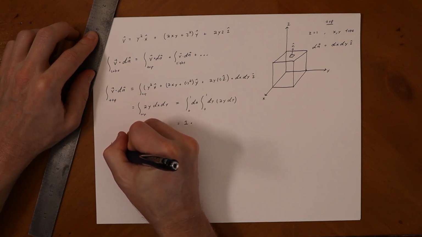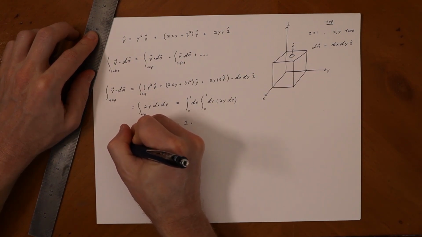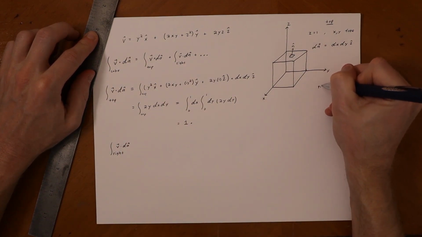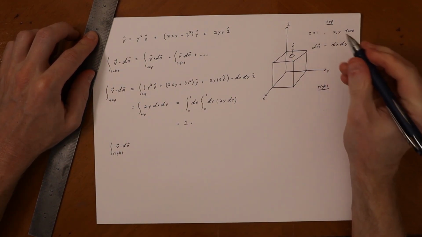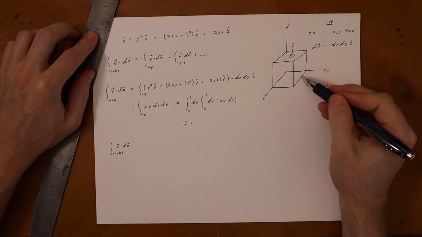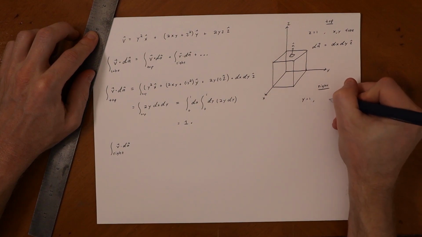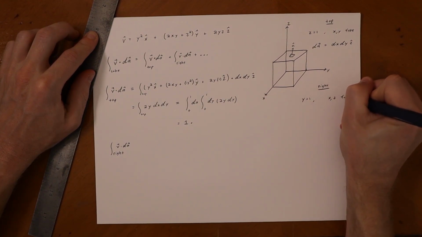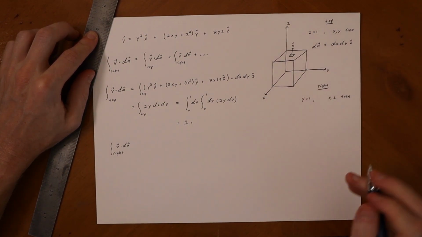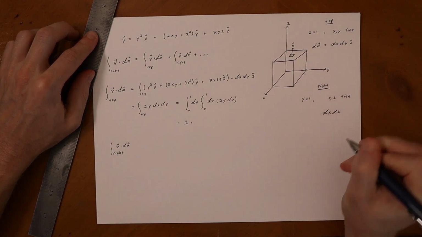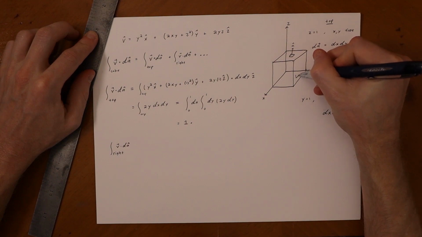Let's move on to the right face. On the right face, we have not z equals constant. The right face is at constant y. It's described by y equals 1. And the other two coordinates, x and z, are free. They change on this right face. So our area element is going to involve dx dz.